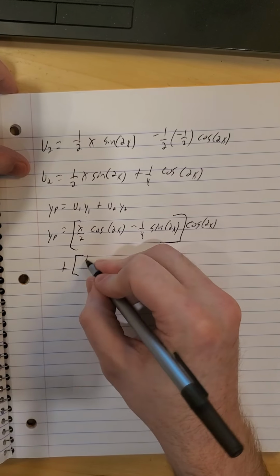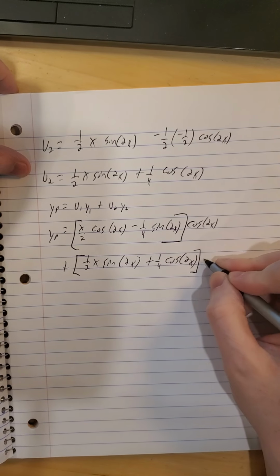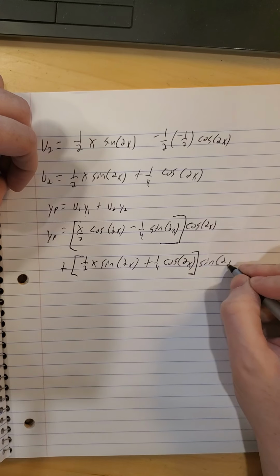Plus u2, half x sine of 2x plus a quarter cosine of 2x, times y2, which was sine of 2x.